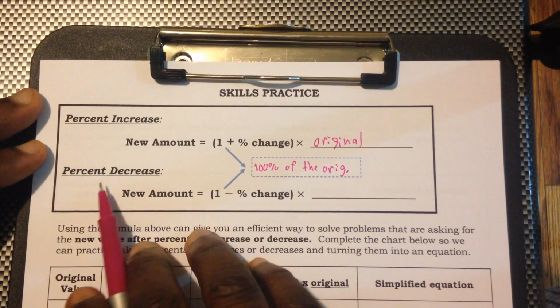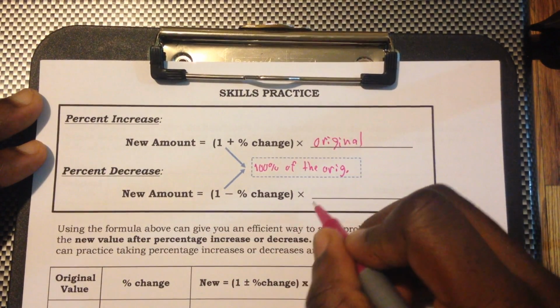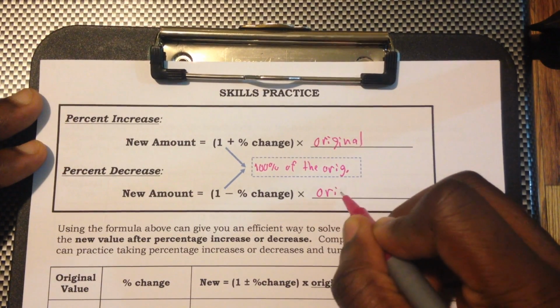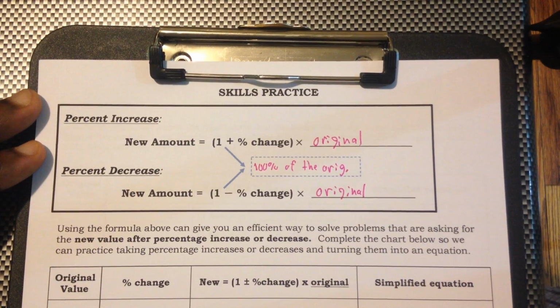Same thing on the bottom. If we have a decrease, it's going to be 1 minus the percent change. And of course, it's going to be multiplied by the original value. Let's do some practice here.